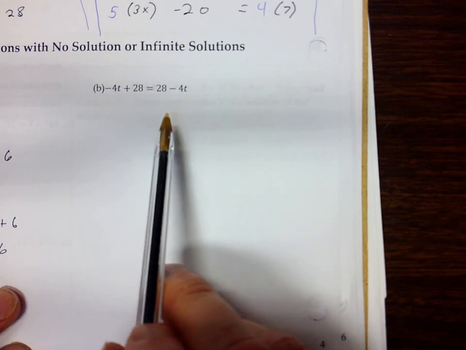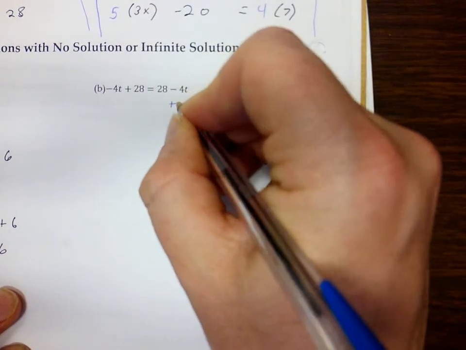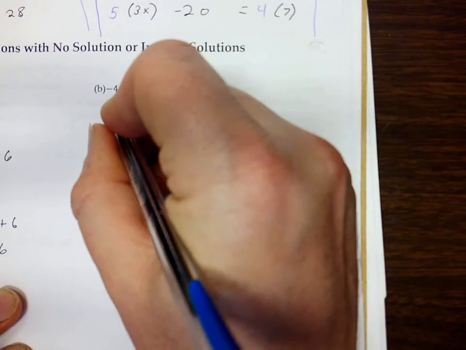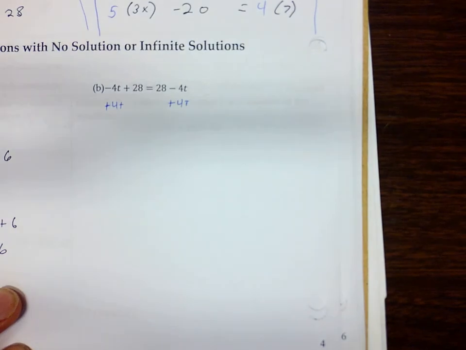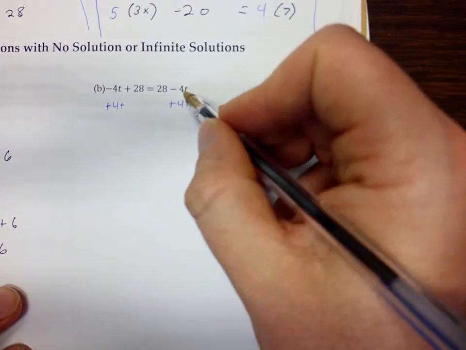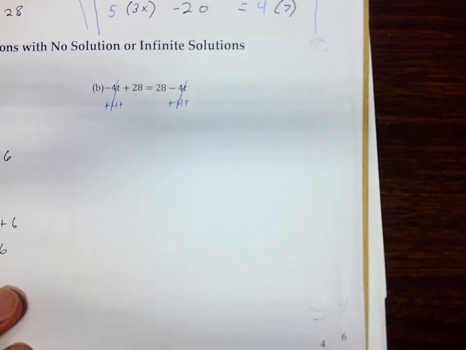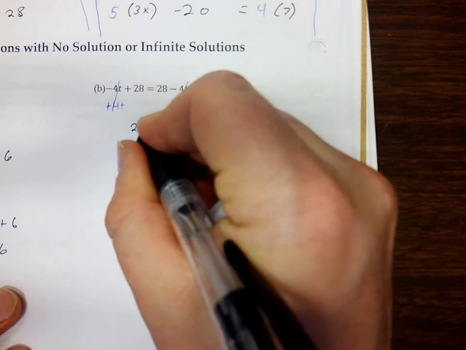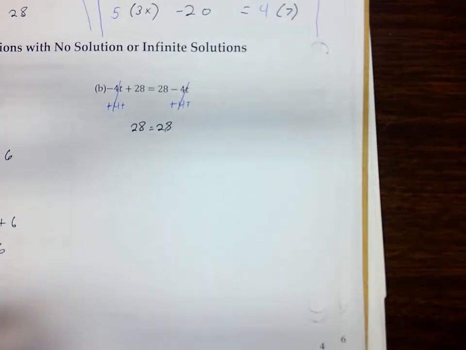At this point, you may be a little concerned. So we just keep on going with what we know. We want to add 4t to cancel that out. Unfortunately, I guess the 4t cancels on both sides. So we get really scared. Once again, when your variable terms cancel out, that's fine. Just let it happen. Just let it go.